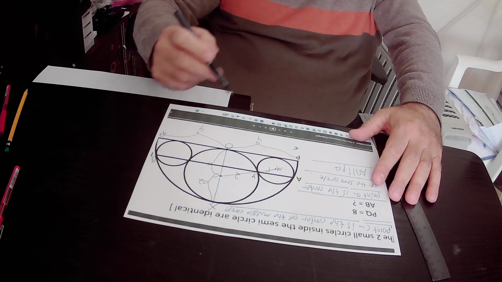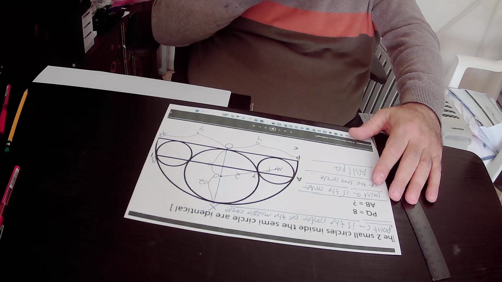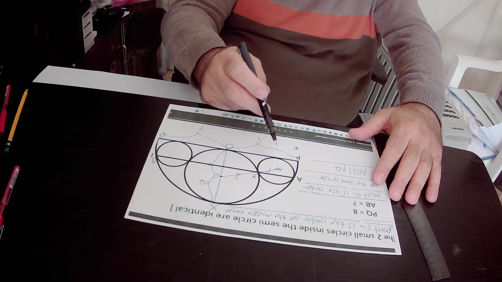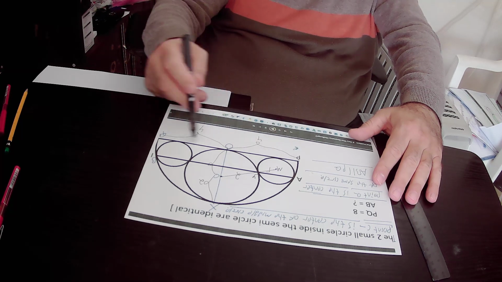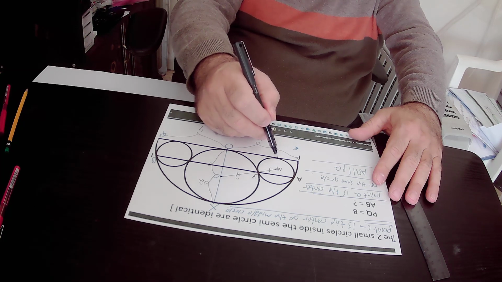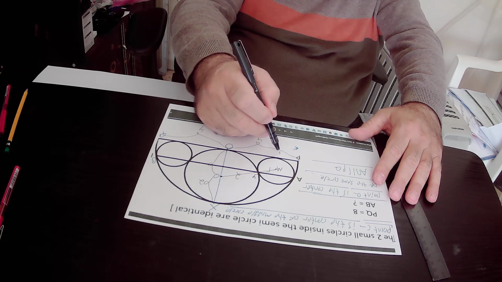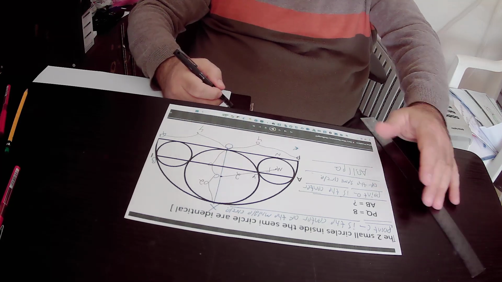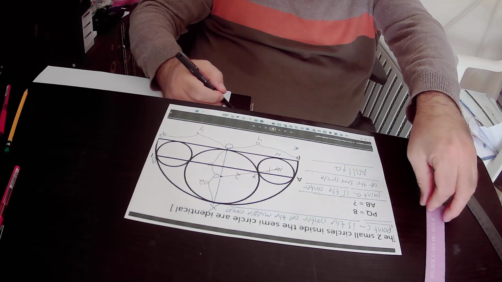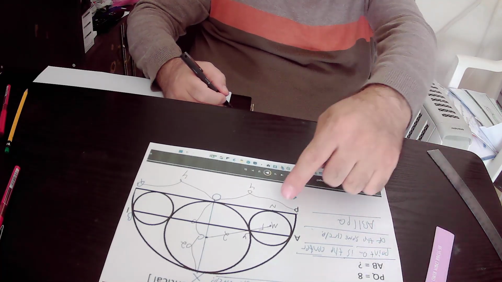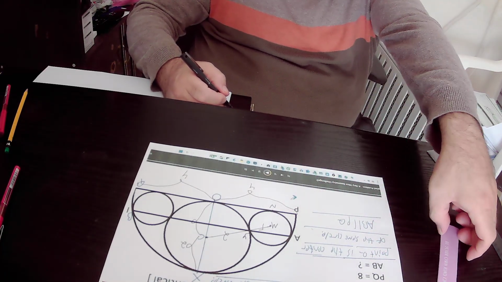And then we will define the touching point between tangent PQ and this small circle as point N. Then we will join together points M and N by a straight line.